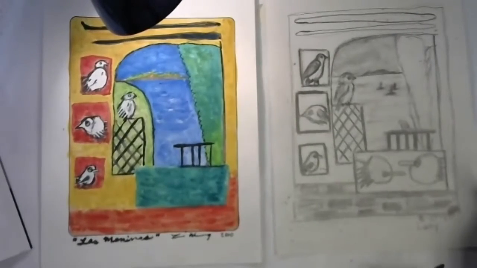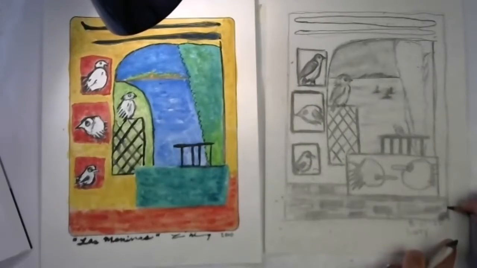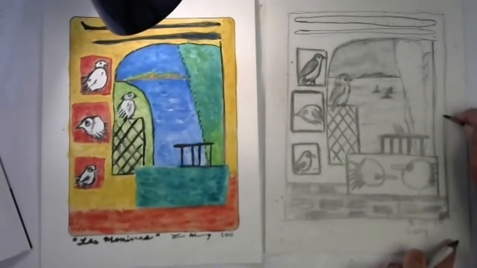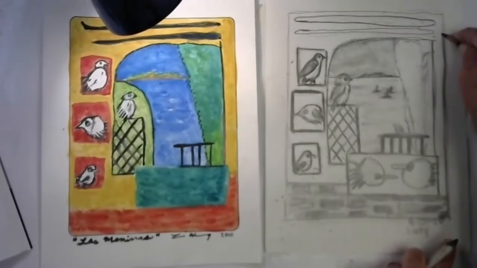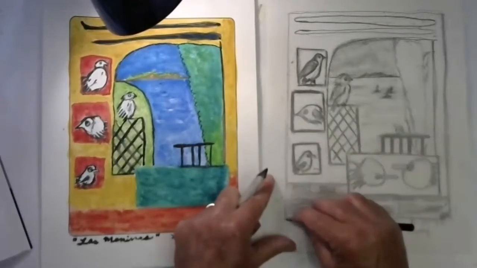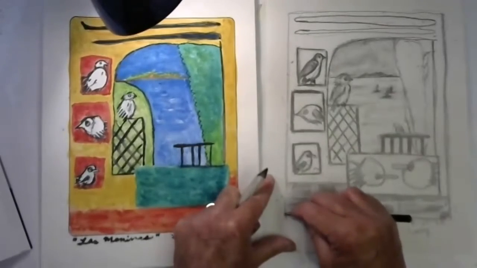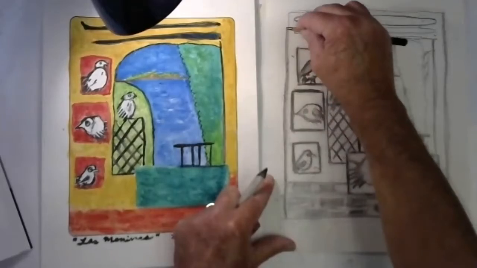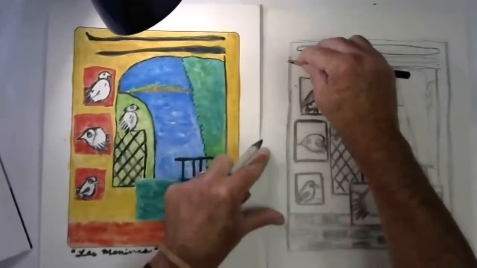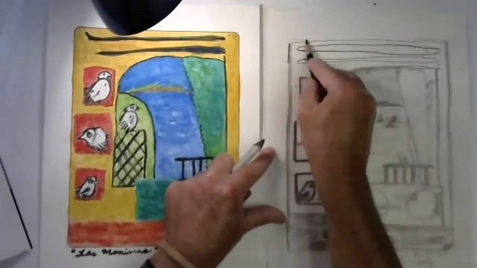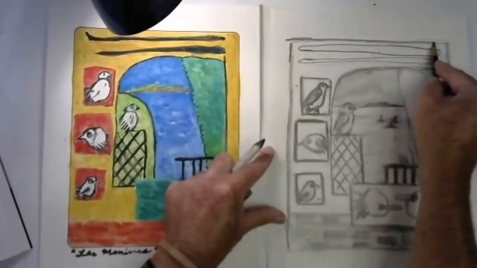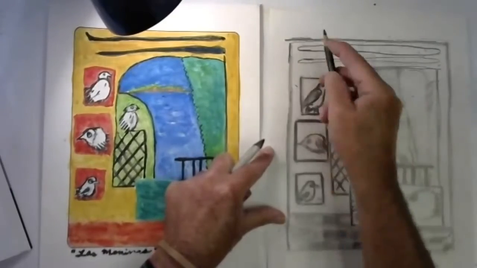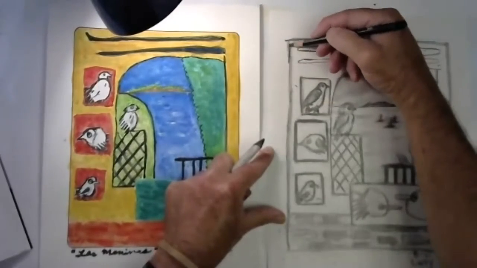So with these lines, I've kind of created this shape. Now I want to come to the background, the back of my area, and I'm using the side of my pencil. I'm hitting some tape here, so I'm moving my picture around a little bit. I just want to make sure you guys can see it.